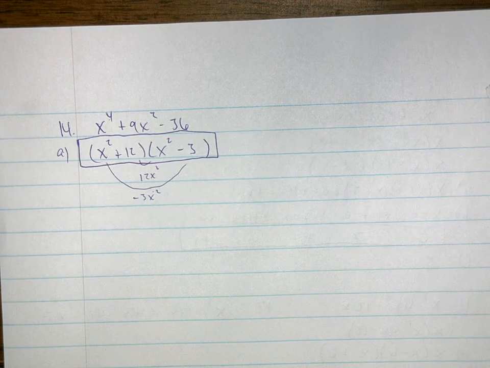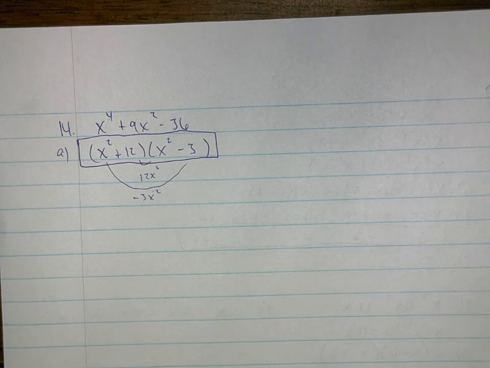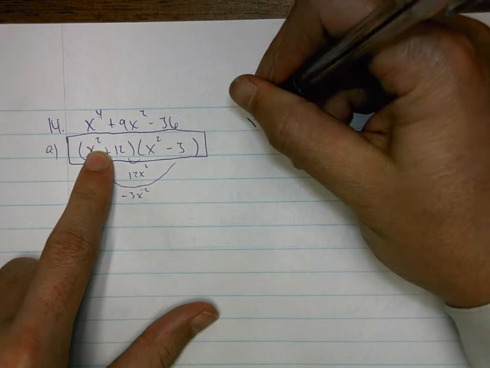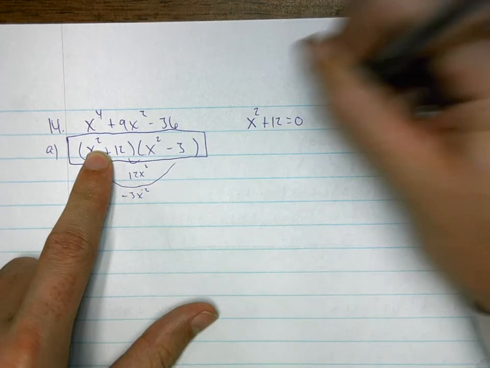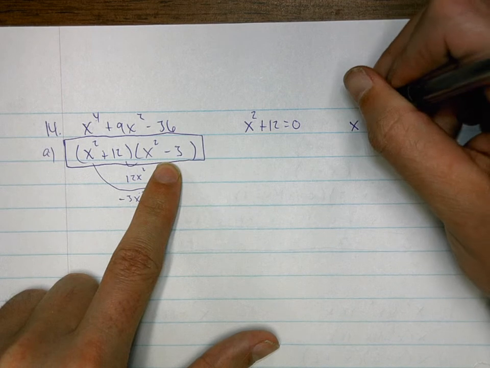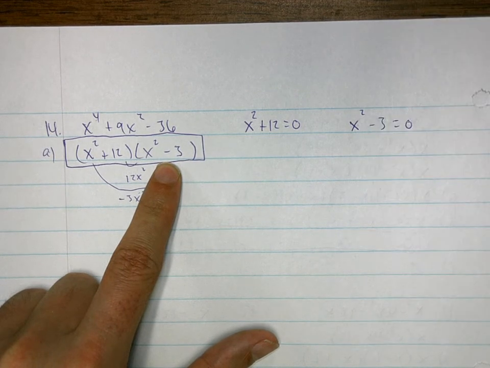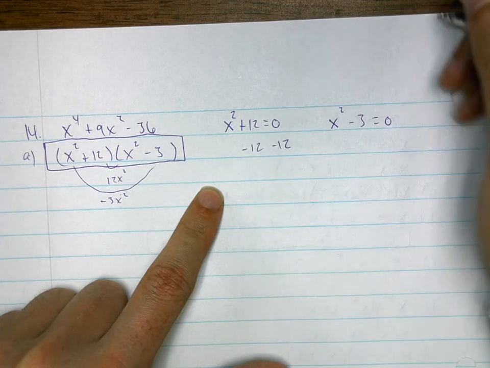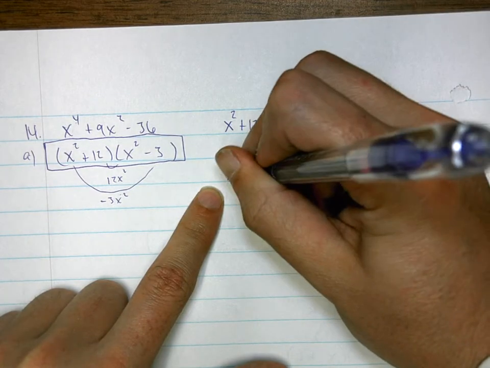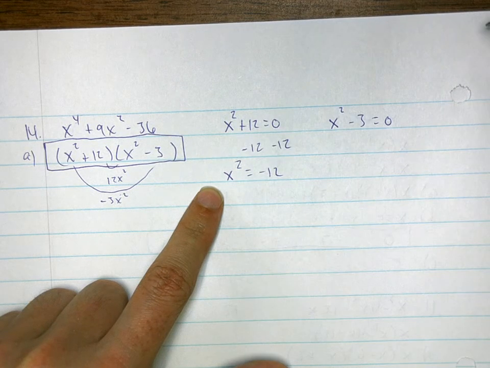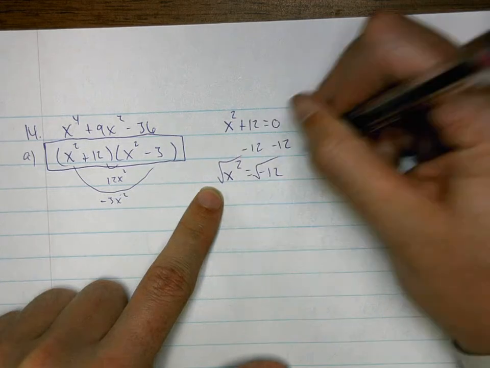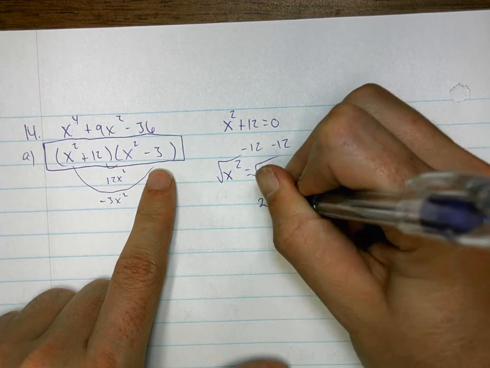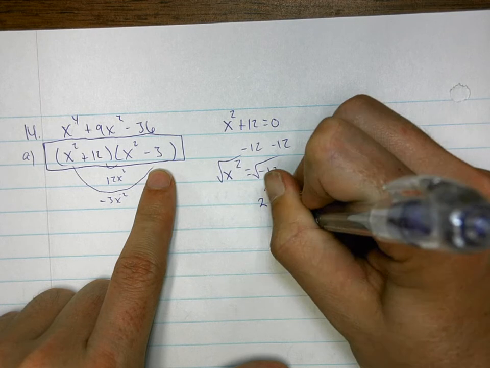For part B, you have to set these equal to 0. So I'm going to slow down a little bit, go back to how you're supposed to do it. You take the first factor, x squared plus 12 equals 0. Take the second factor, x squared minus 3 equals 0. And we solve. So subtract 12 from both sides. We're doing PEMDAS backwards. So x squared equals negative 12. And then if we square root both sides, the square root of 12 breaks down into 2 times 6, or 2 times 3.